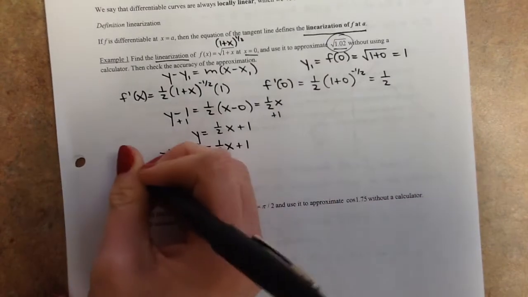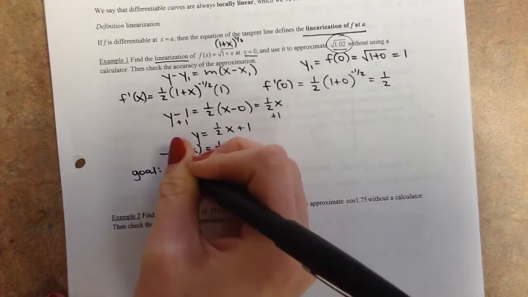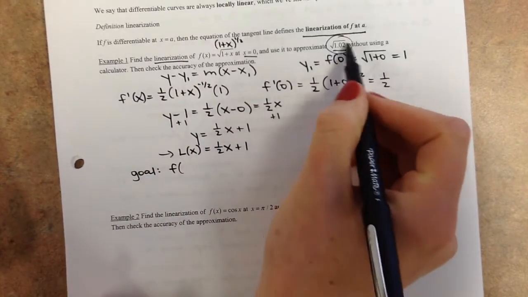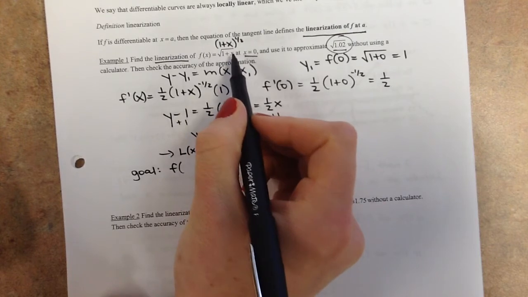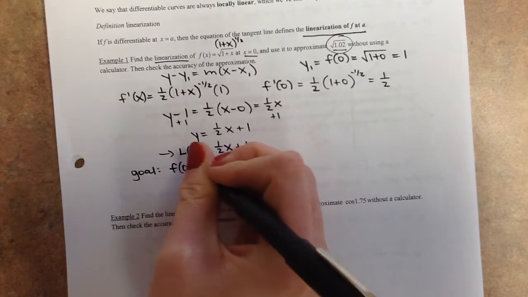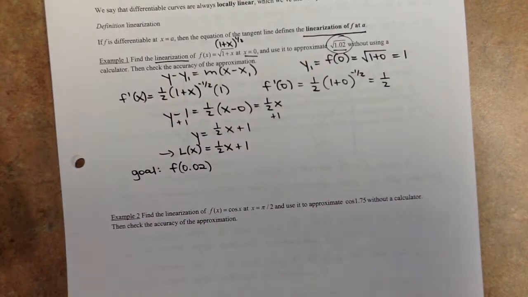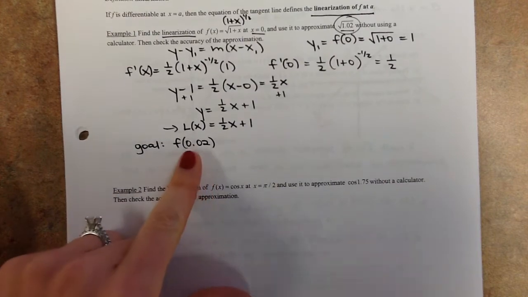Okay, so our goal is to find f at, and we want the square root of 1.02, which means we want the square root of 1 plus 0.02. So we want to know what the function value is at 0.02. Well, most of us probably can't take the square root of 1.02 in our heads. We are going to assume that we would be doing this without a calculator. So our goal is to find this actual function value.